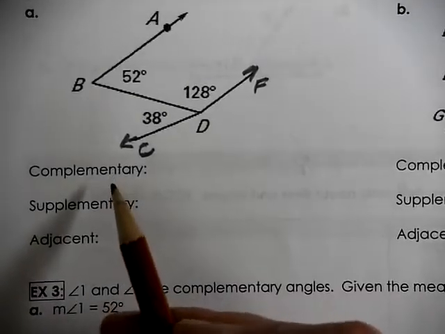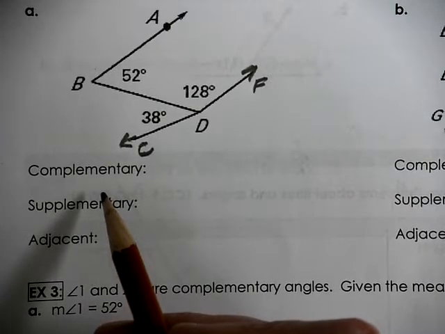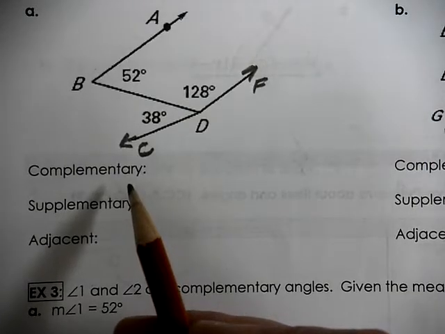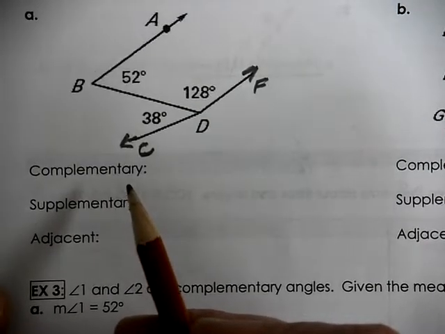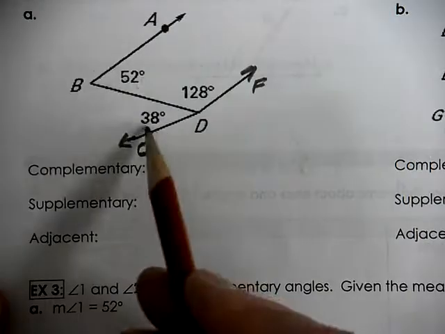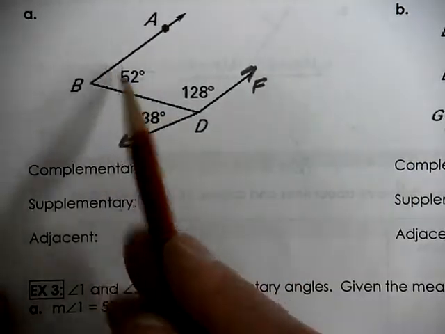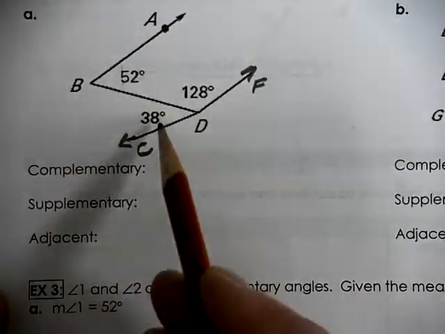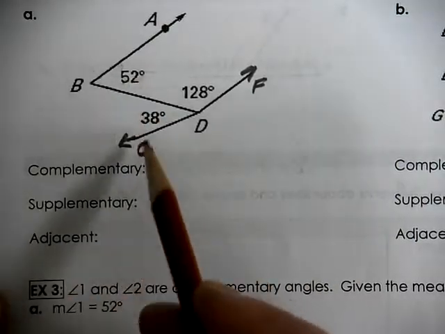So to be complementary, first thing you need to think about is what the vocab word means. If two angles are complementary, then what's our statement? What happens with complementary angles? They add up to 90 degrees. So look at your numbers. There's 50 some, there's 30 some. 50 and 30 is 80. Plus the extra, which is the extra 10, 80 to 90. So these two are 90 degrees.